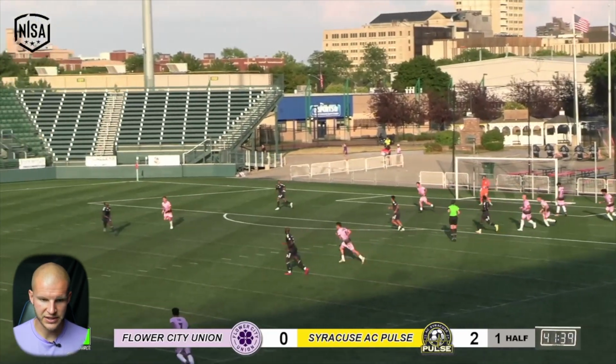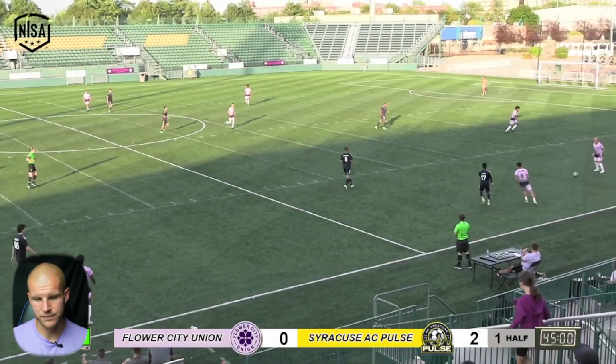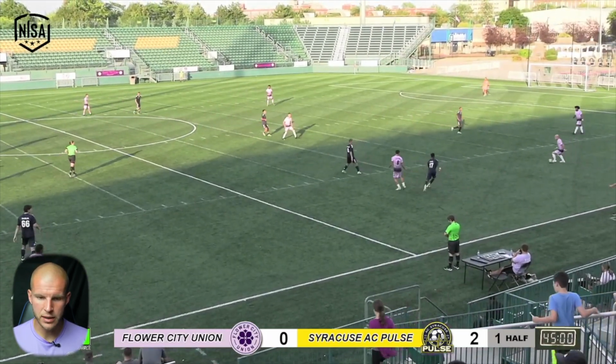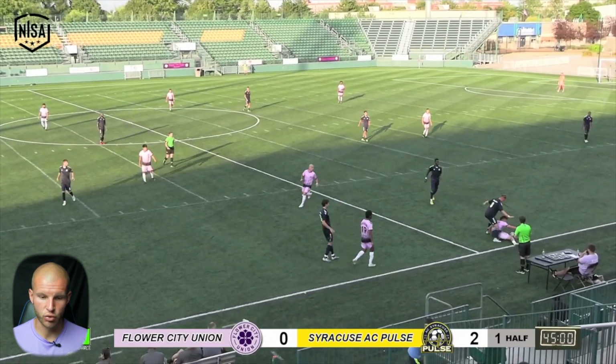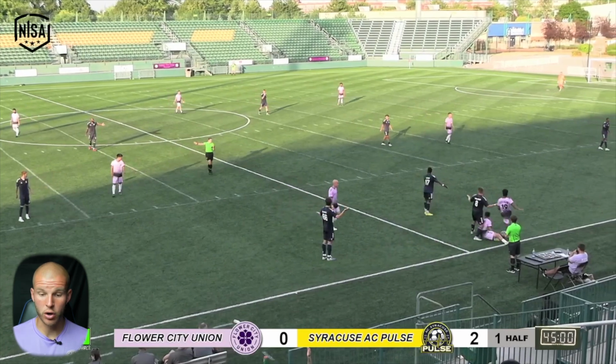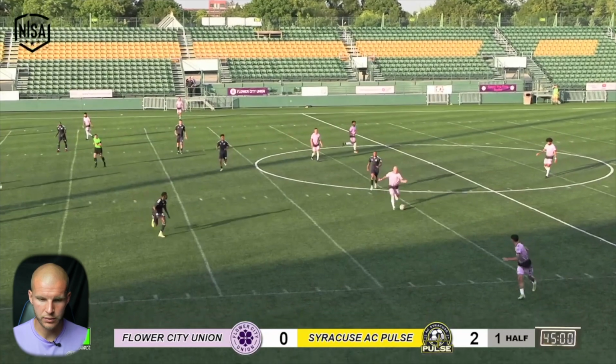Here's a clearance. That's just me calling for the ball. Again, that ball could have gone even further out, but that's all right. Getting the ball back from our number 8, and I'm gonna play the number 8 really quick. He does a great job of getting the ball down. I could have played that on the ground. I should have played that on the ground, but we'll go from there.